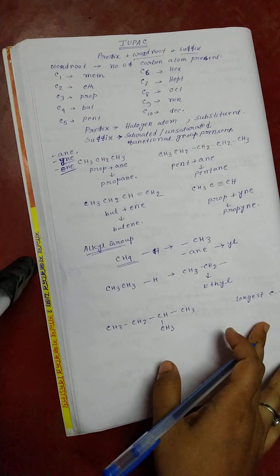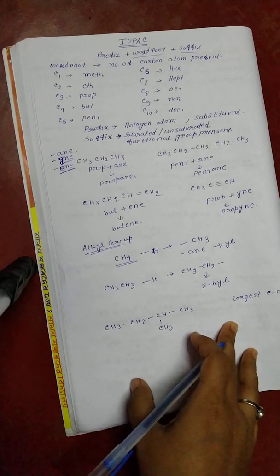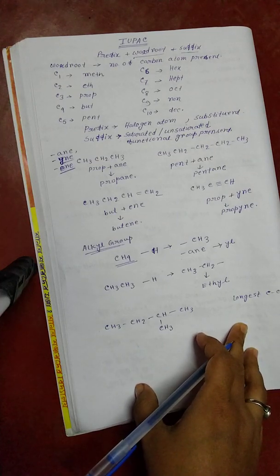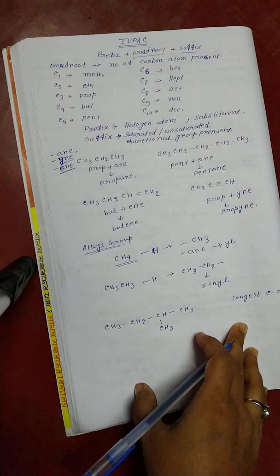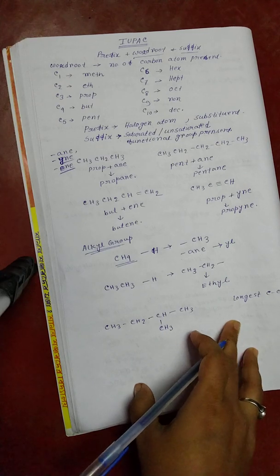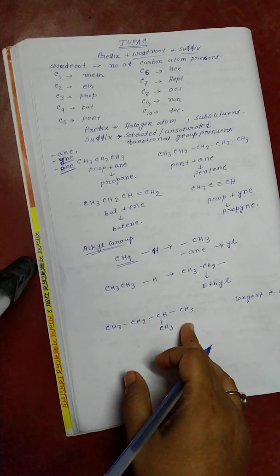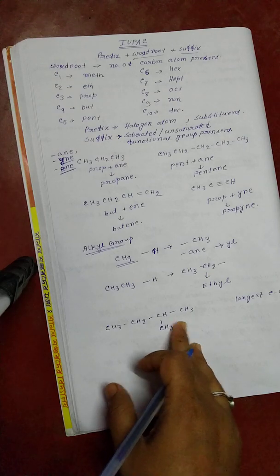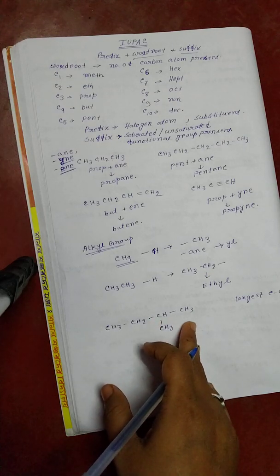So first priority is to consider the longest carbon chain name, then we must put the numbers. In putting numbers, we must ensure that the carbon atom nearest to the substituent gets the lowest number.